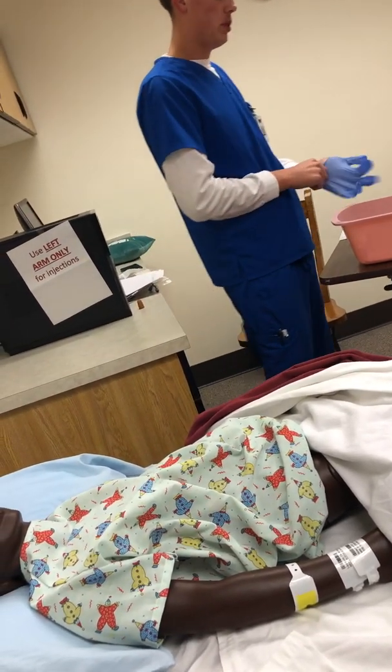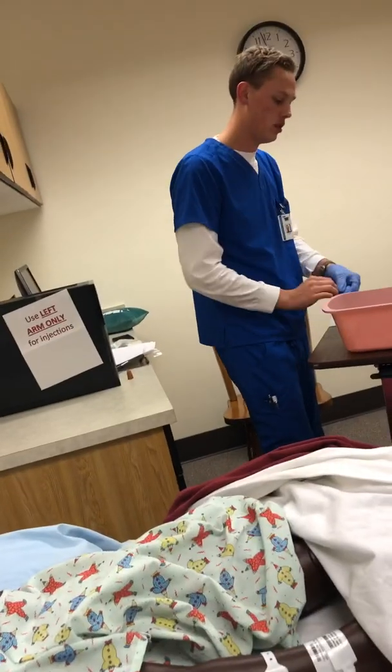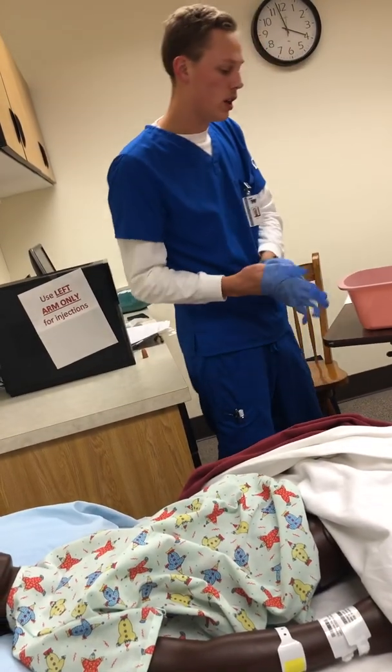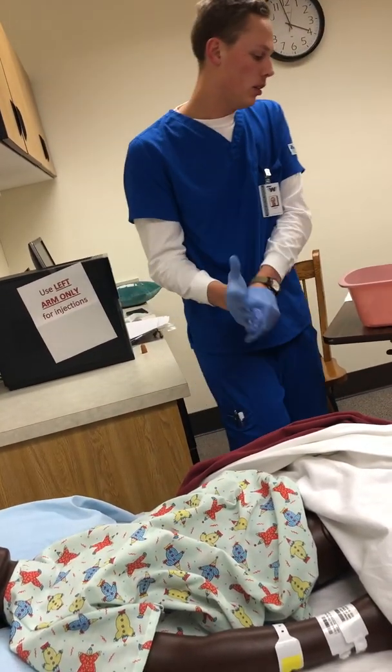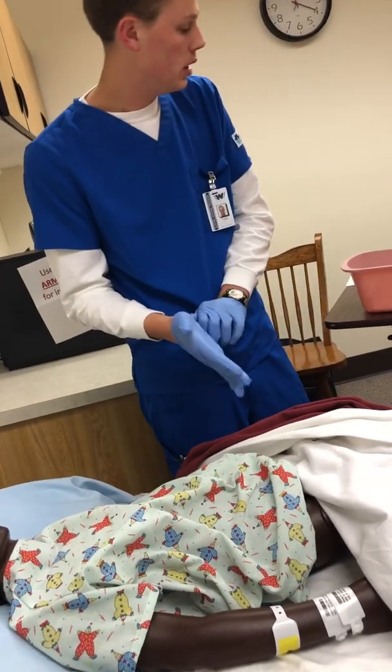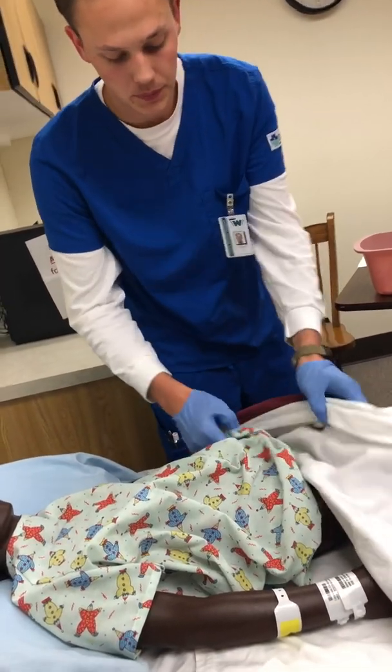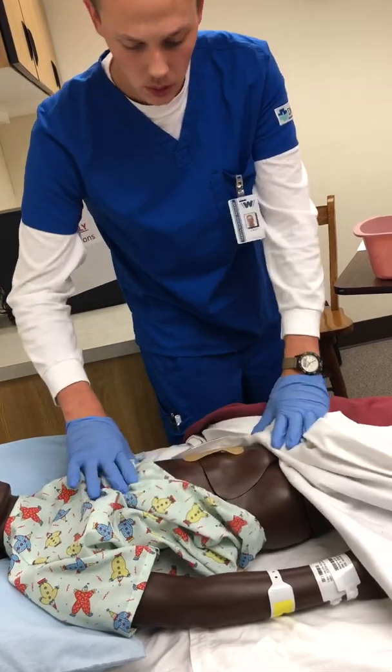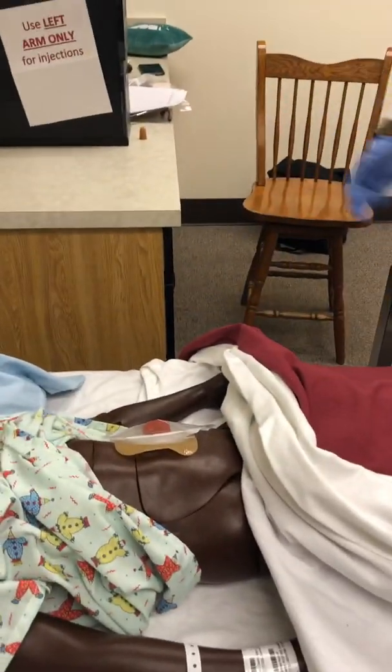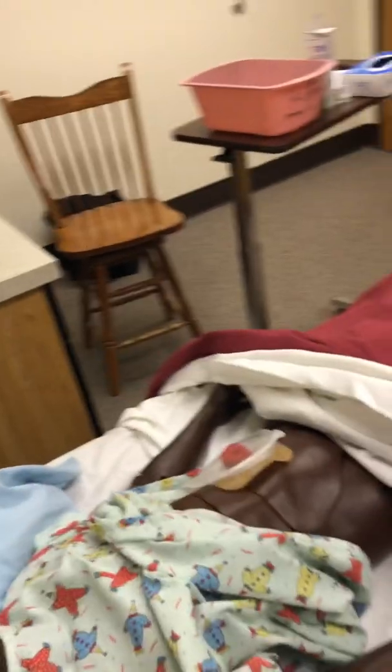So I'll just put my gloves on, ask the patient how they're doing, and then I'll go ahead and look at the ostomy bag, only exposing what I need, and then I'll be needing those chucks behind here.